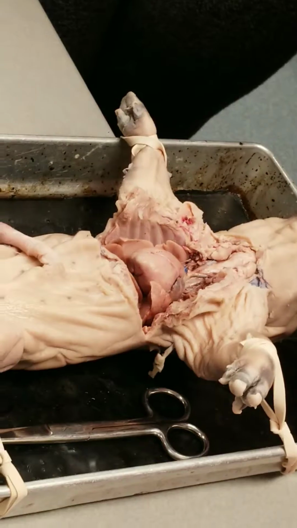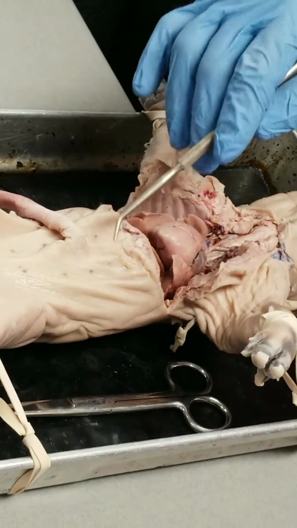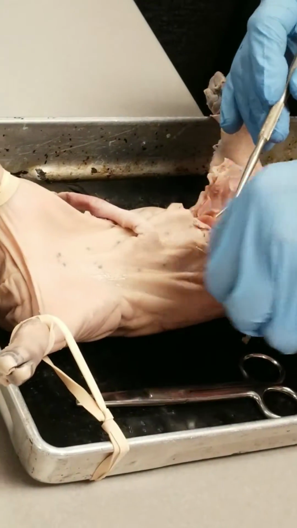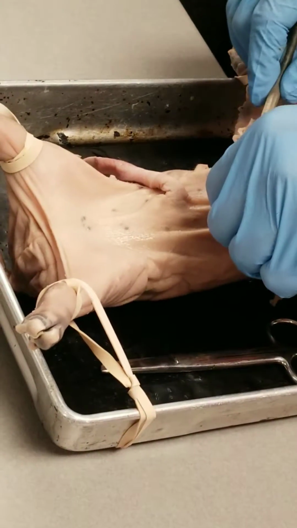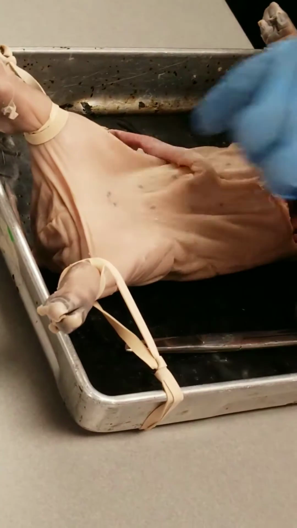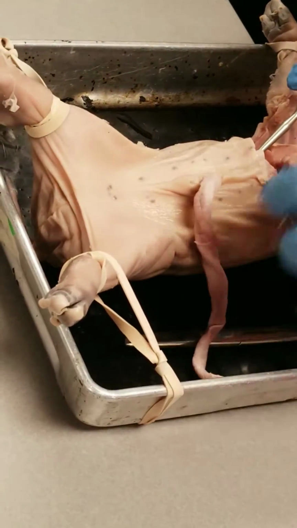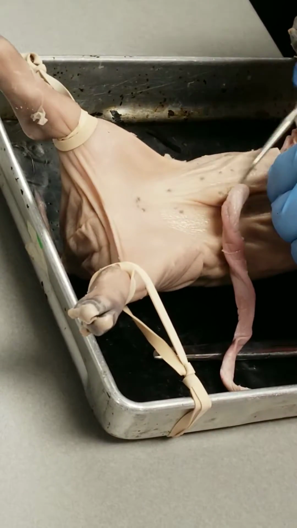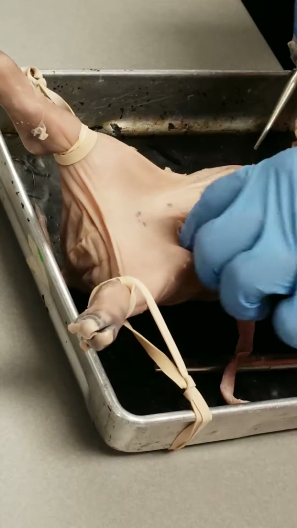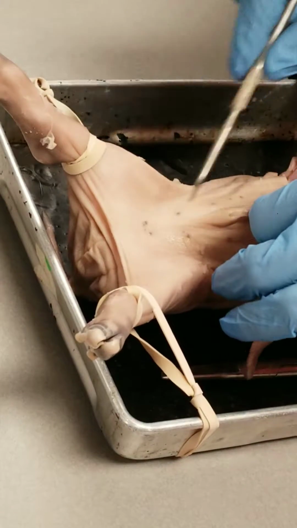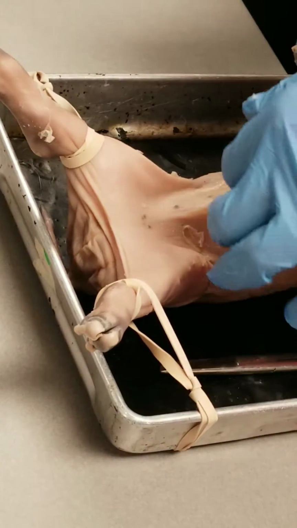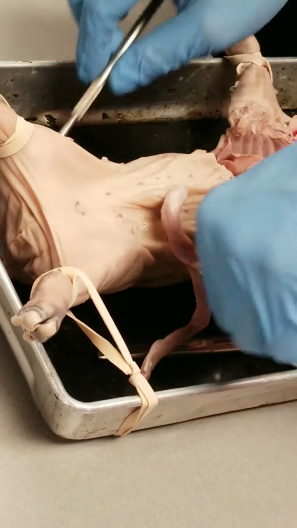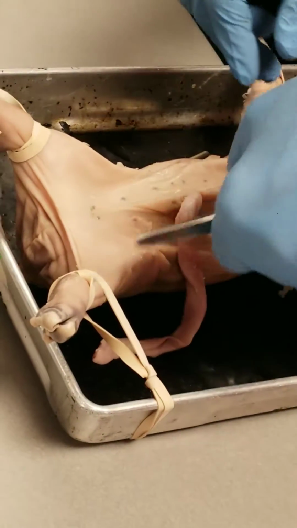In terms of where you want to get today, we want to work now down into the abdominal pelvic cavity. Most of you probably made your incision somewhere around the level of the diaphragm. Now what you're going to want to do is make a cut essentially through that ventral body wall down towards the tail. And you want to go around the umbilical cord. You can do that first if you want.